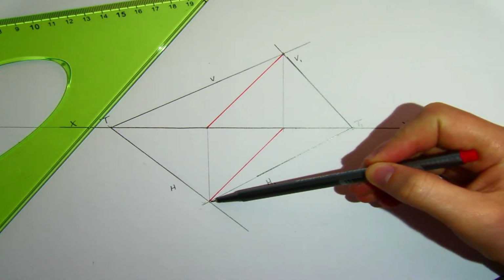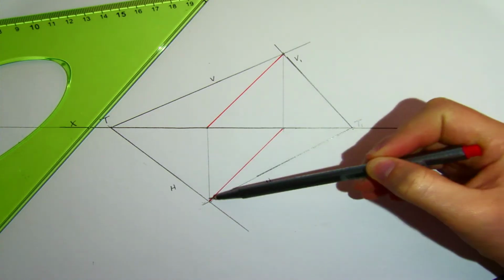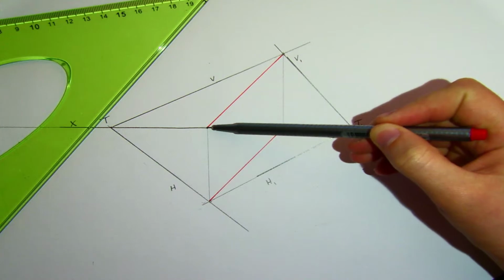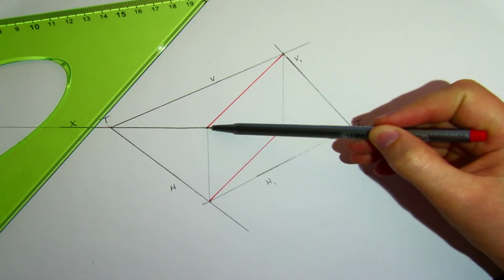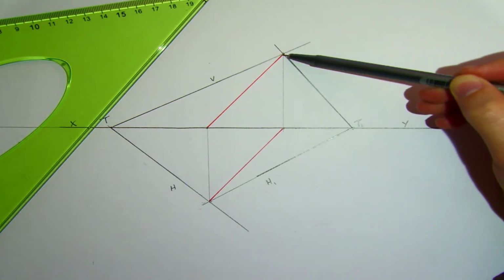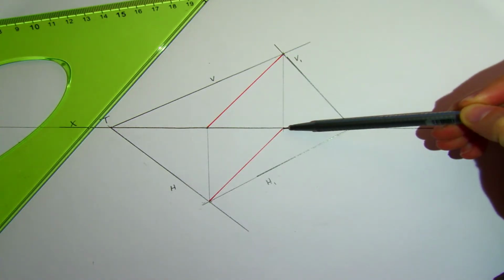So this point I have in plan, I need to locate it in the elevation, so that's going to project it straight up until it touches the XY line, because the XY line is an edge view of the horizontal plane and edge view of the traces. So that's that point. Same for this point, looking for it in plan. That's going to give me this point down here.